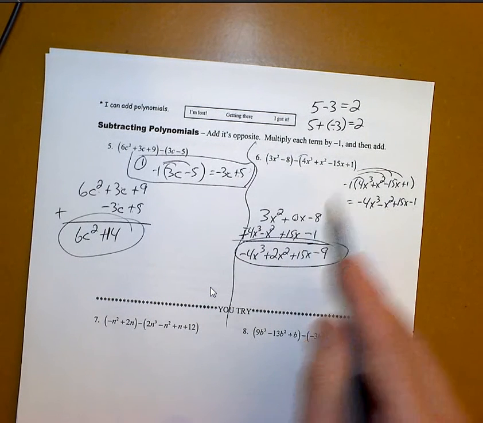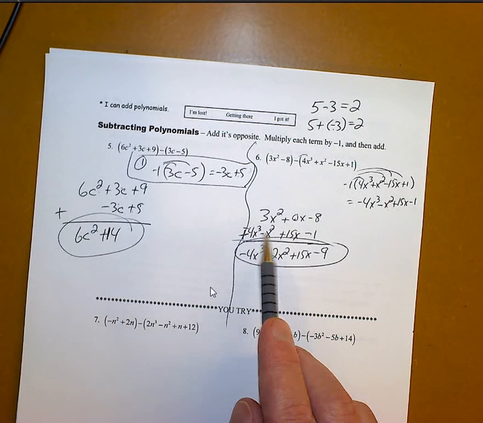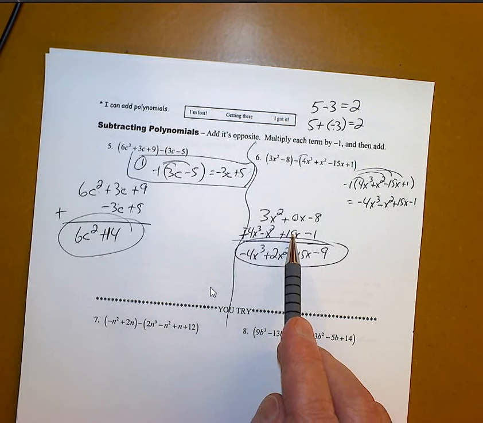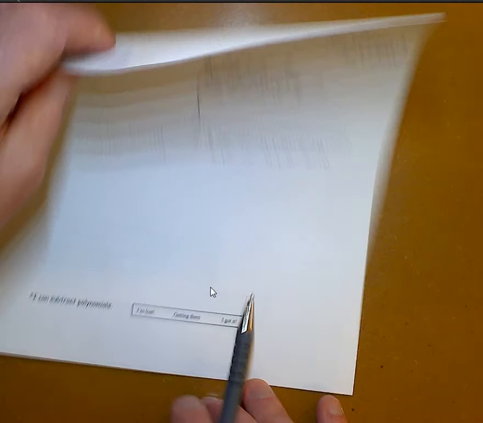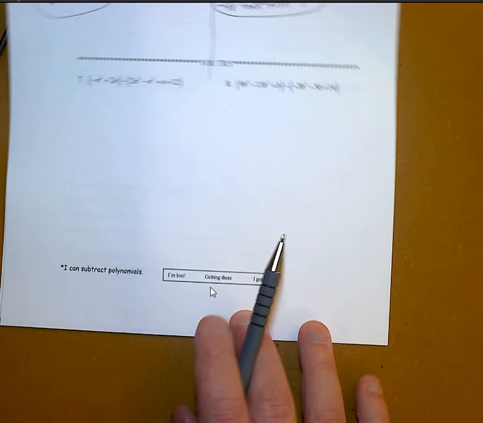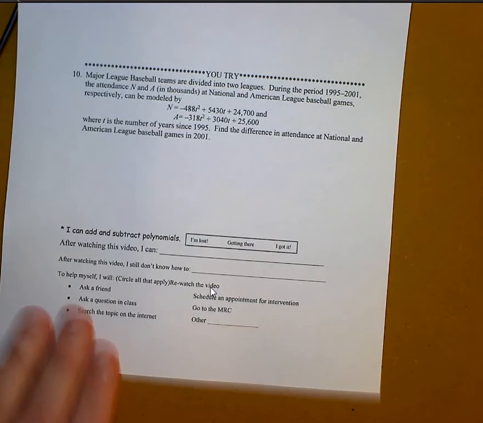Could you have done it horizontally? Yes. Just have to make sure you keep all your x cubes together, your x squareds together, your x's, and your numbers. Okay? You guys try the next two, shade the bar at the bottom, figure out where you're at. We got one more problem.